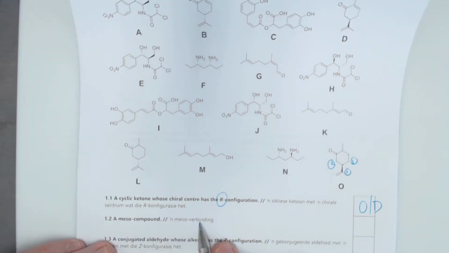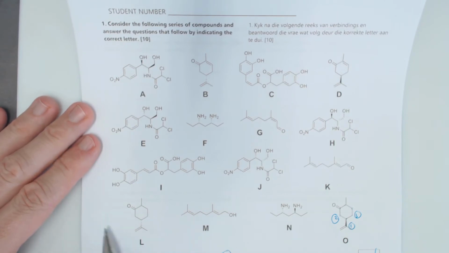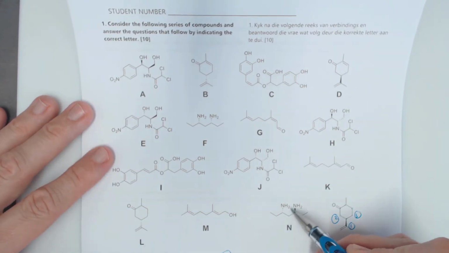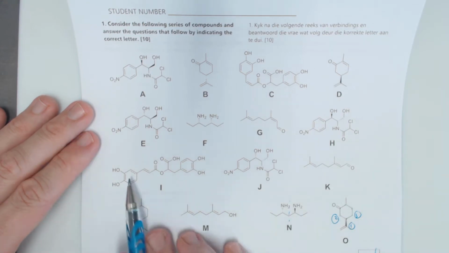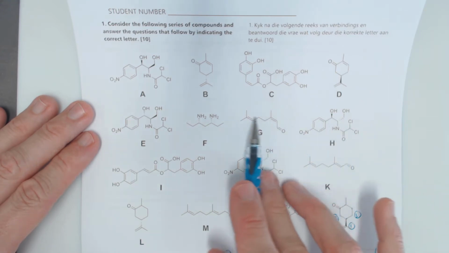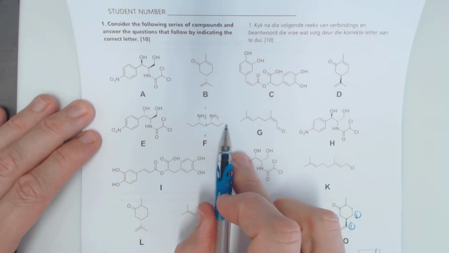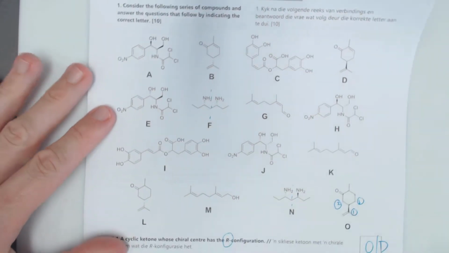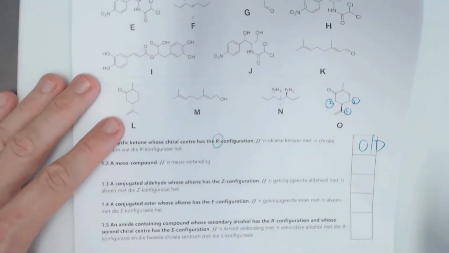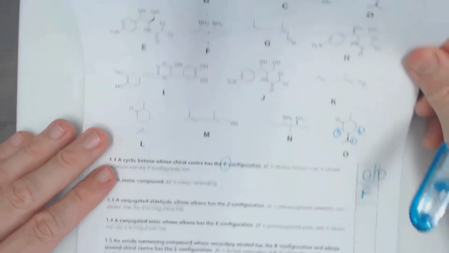All right, so the next one is a meso compound. So we're looking for planar symmetry, which should actually be very easy to find. All of these, there's something that might have an option, but actually if you look at it, those two are not the same on either side, so it can't be that one. But no, these are not symmetrical. This one over here, however, does have a planar symmetry, but all these things over here are not even remotely symmetrical. So that one should have been a very easy one to find. And so it's compound F, it's not a chiral molecule.